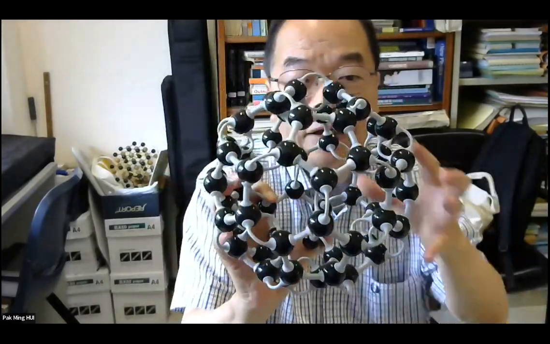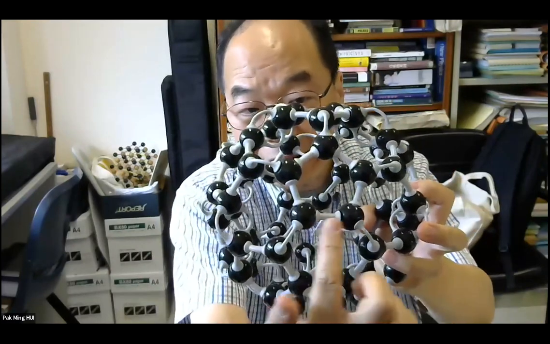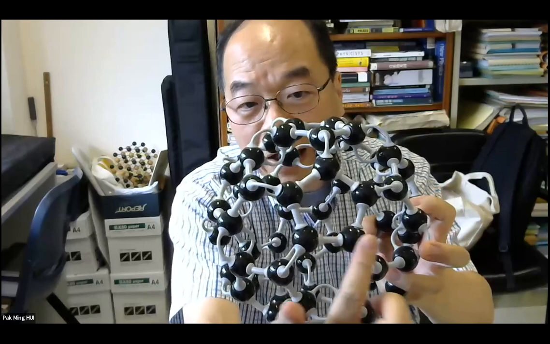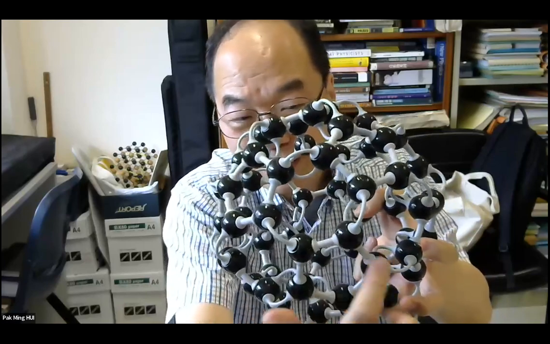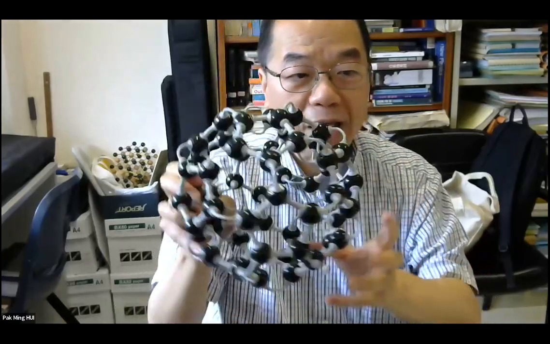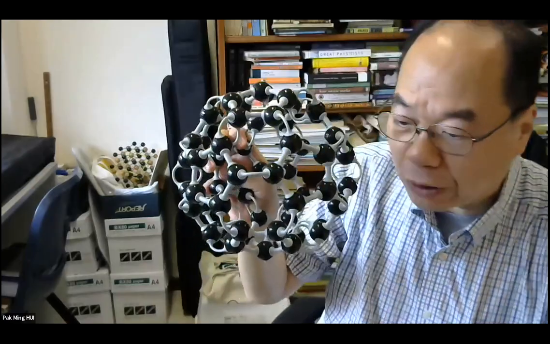When you fold it up into a three-dimensional thing, something interesting happens. In addition to the hexagonal structure, you need some pentagons in order to form a sphere, okay? And this is exactly the structure of a soccer ball.